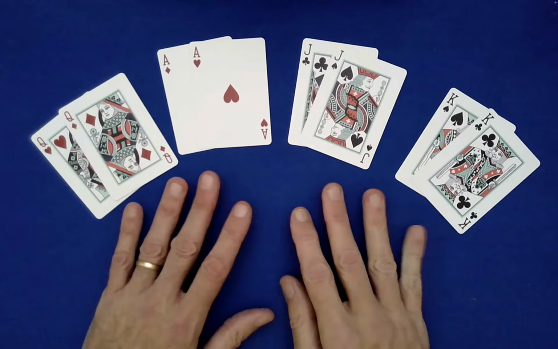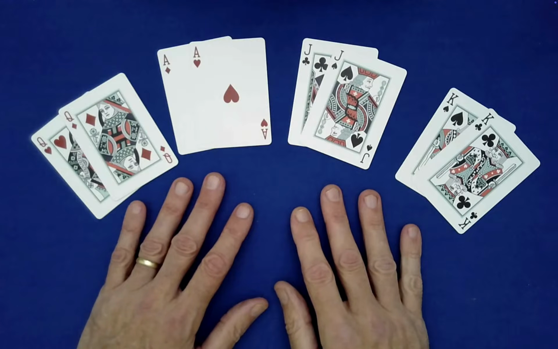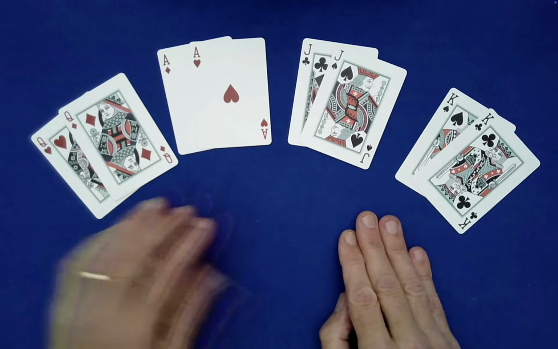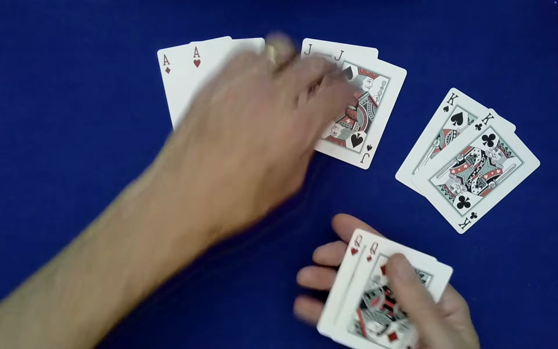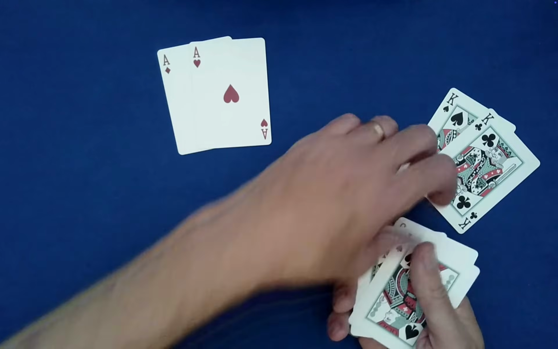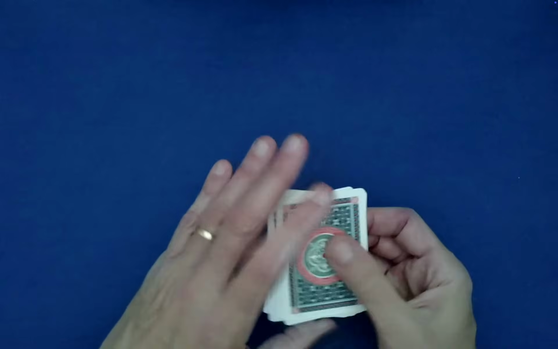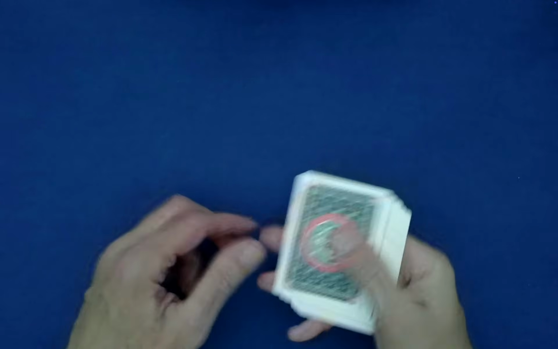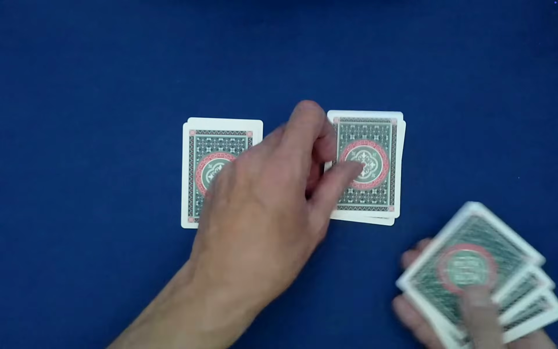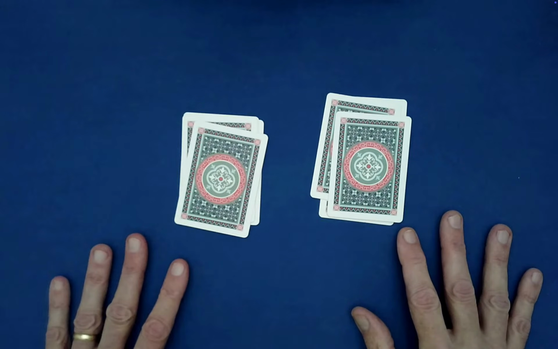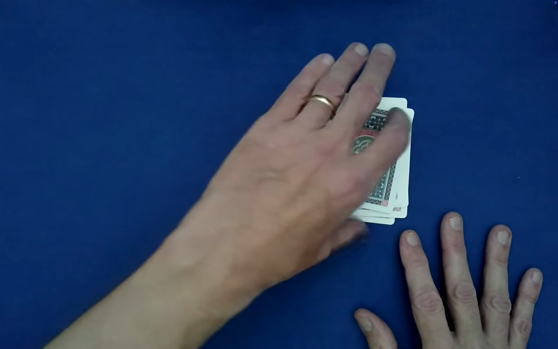Okay, so what you need is 4 memorable pairs, and the spectator is free to choose these. You can pick up these pairs in whatever order the spectator asks for. Okay, that'd be fine. So this is the basic routine. You just left-right deal the cards with random stacking decided by the spectator. Maybe they want left on right.